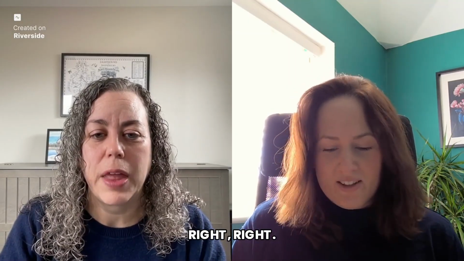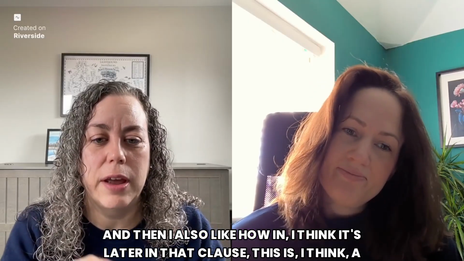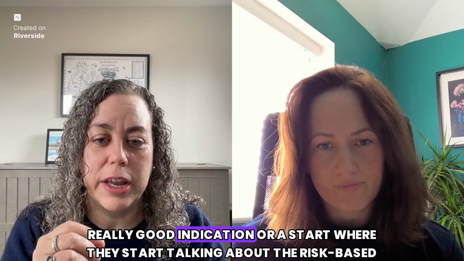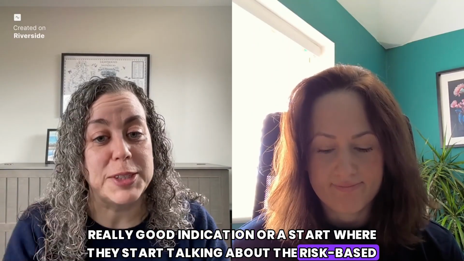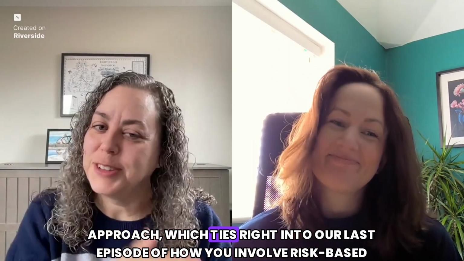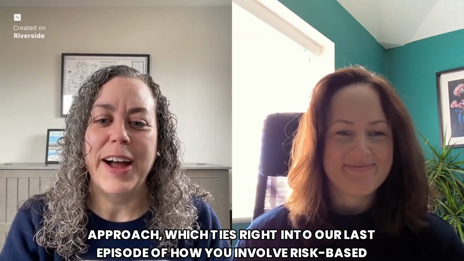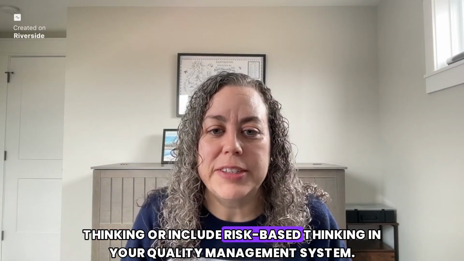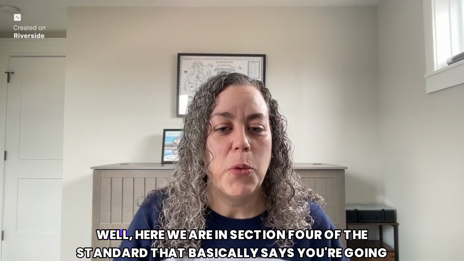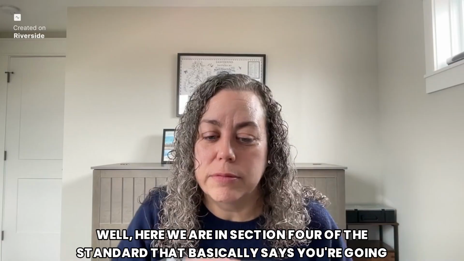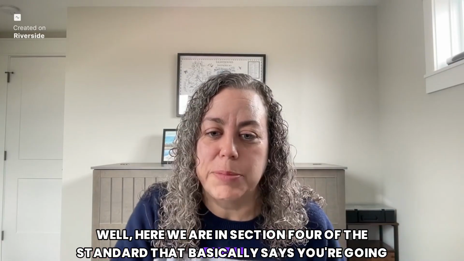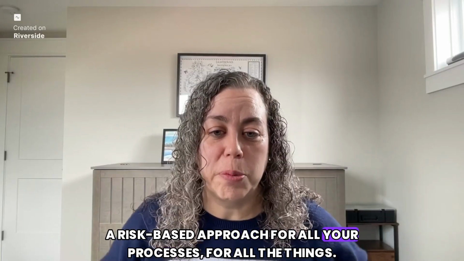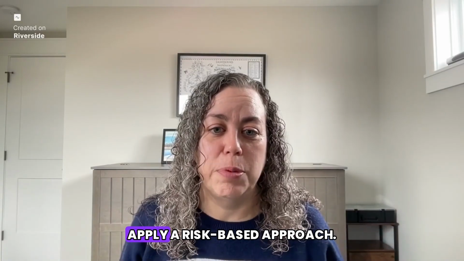Right, right. And then I also like how in, I think it's later in that clause, this is a really good indication or a start where they start talking about the risk-based approach, which ties right into our last episode of how you include risk-based thinking in your quality management system. Well, here we are in section 4 of the standard that basically says you're going to apply a risk-based approach for all your processes, for all the things. Apply a risk-based approach.